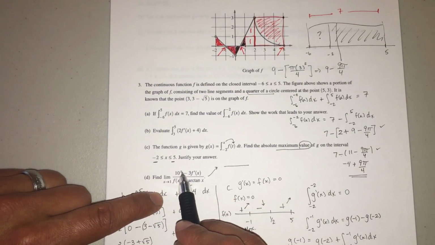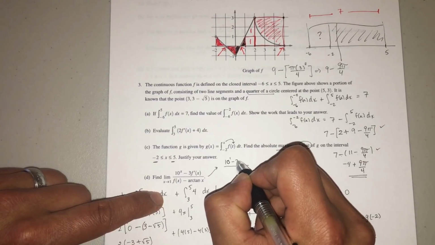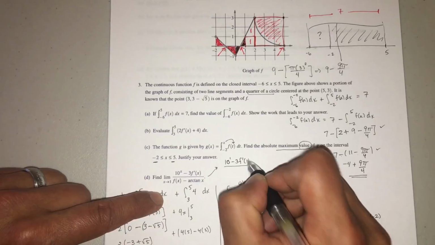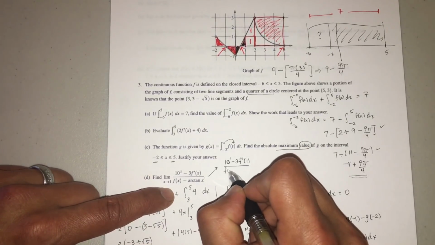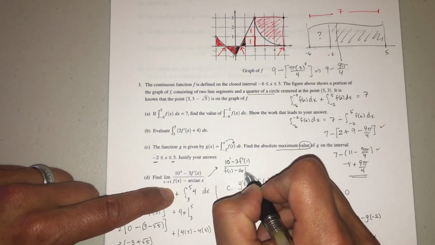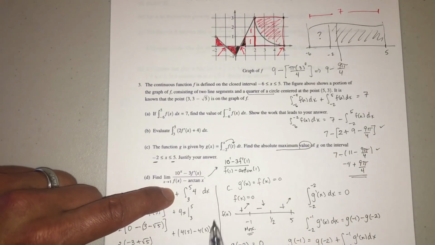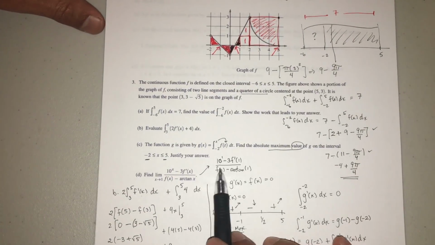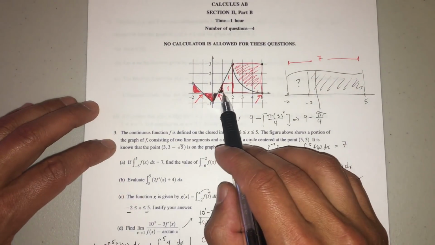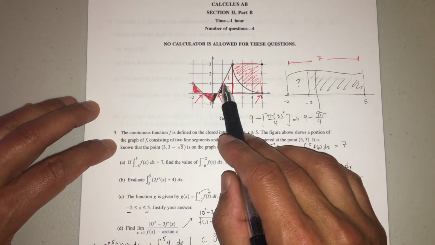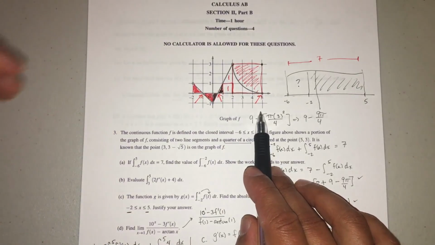Well, 10 to the 1 is 10, minus 3 times f prime of 1. So f prime of 1, and then on the bottom I have f of 1 minus the arctan of 1. All right, well, that's not too bad. What's f prime of 1? Okay, so this is the graph of f. So at x equals 1, it's here. What is the answer? 1? No. Remember, this is the graph of f. They want f prime of 1.